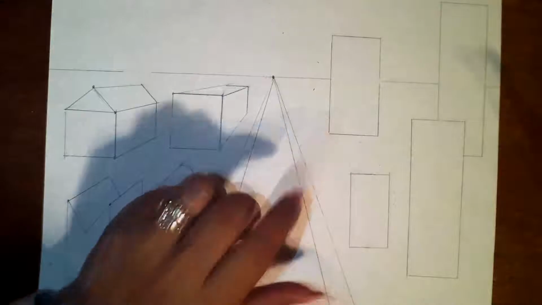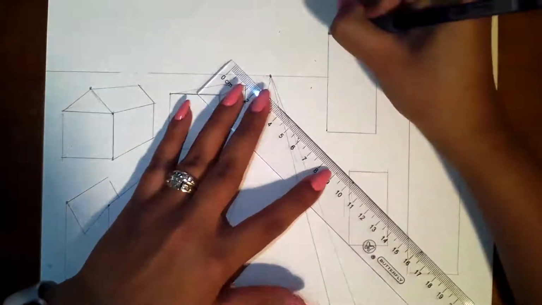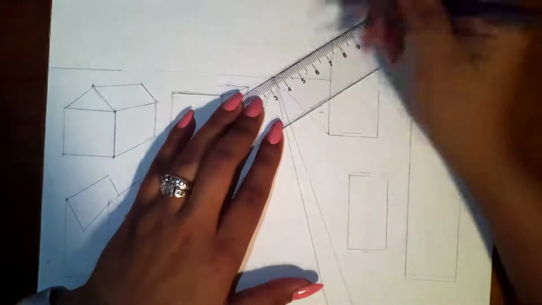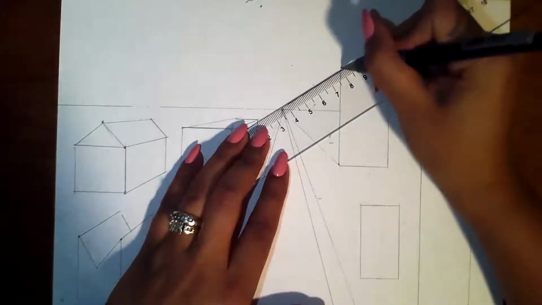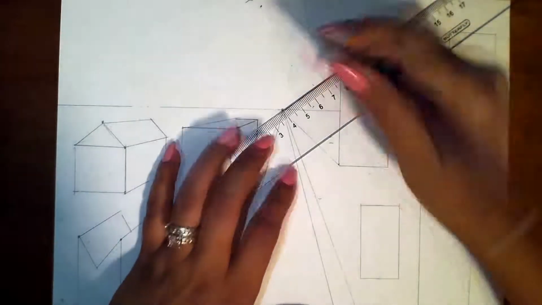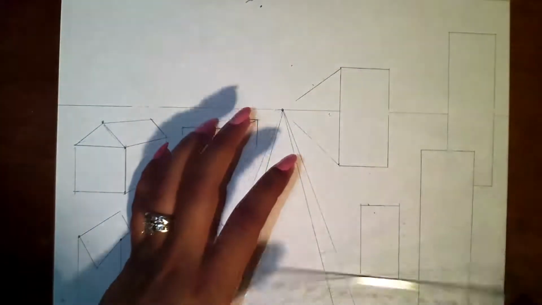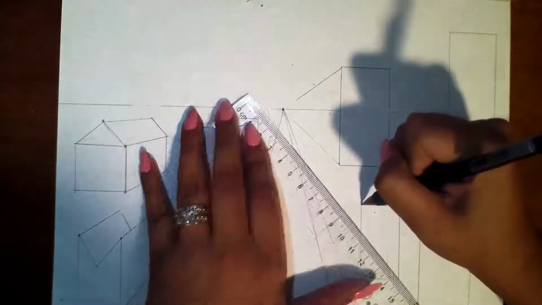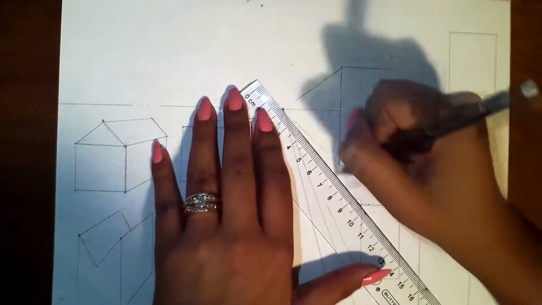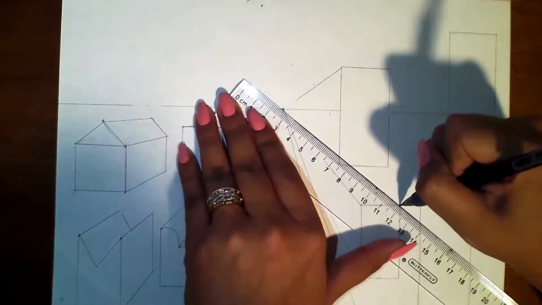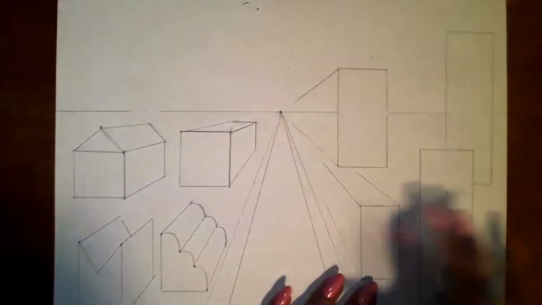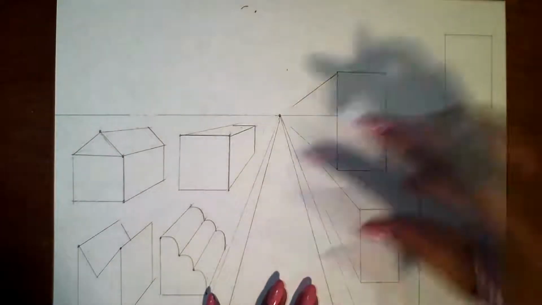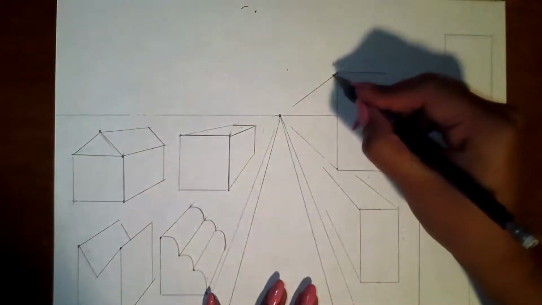I'm going to do the same thing right here. I'm going to connect the corners to the vanishing point. From corner to the vanishing point. Right here from corner to vanishing point, from corner to vanishing point, and from corner to vanishing point. Notice how all of the shapes that are under the horizon line, the lines are going up. And this shape, since this corner is on top of the horizon line, it's gonna go down.